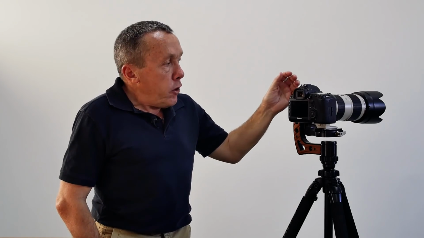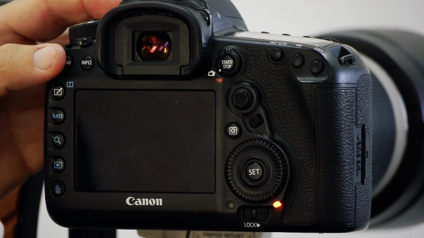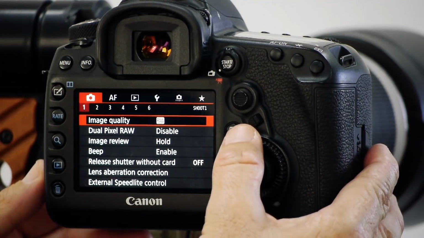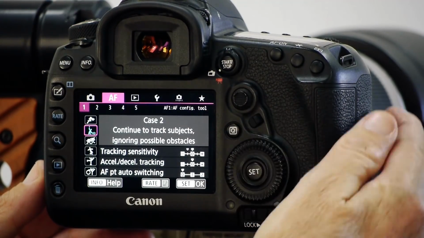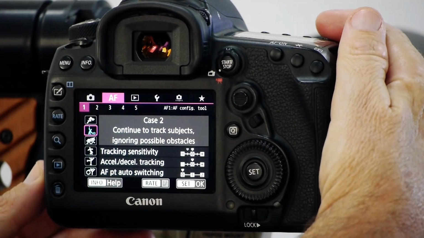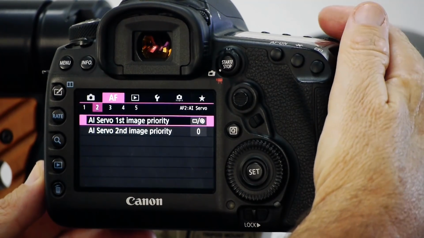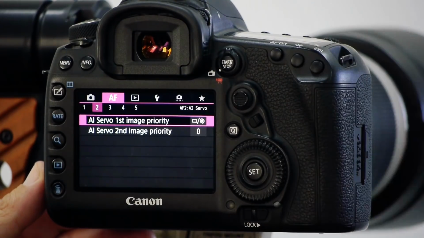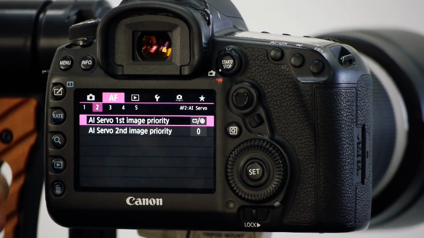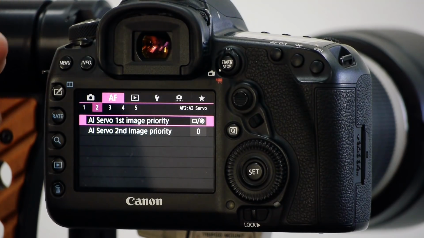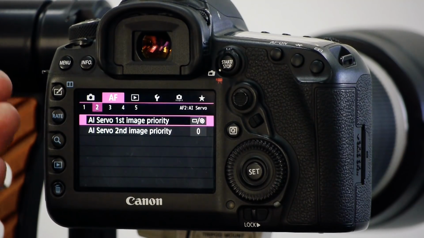Canon have grouped the settings that deal with focus priority in one part of the 5D Mark IV menu. So in order to get there, we hit the menu button, and then I can use the Q button to navigate to the autofocus menu, which is this pink or purple one, and then just use the front dial. And you can see second tab when you're working with Servo, which is the moving subject focus mode, we get to this screen. So it says AI Servo first image priority or AI Servo second image priority.